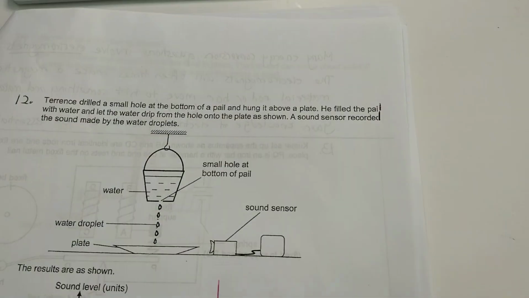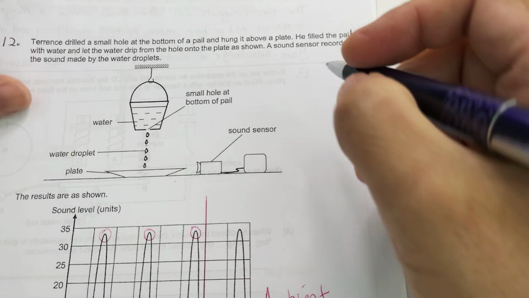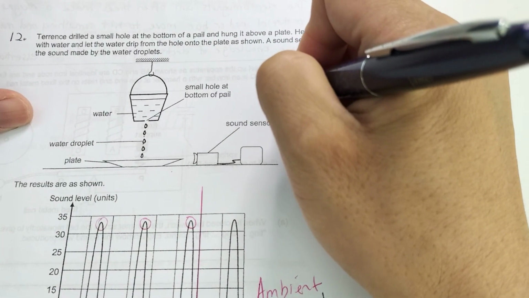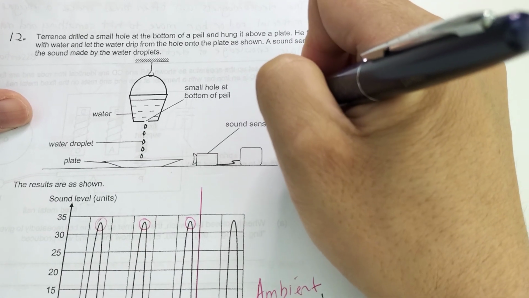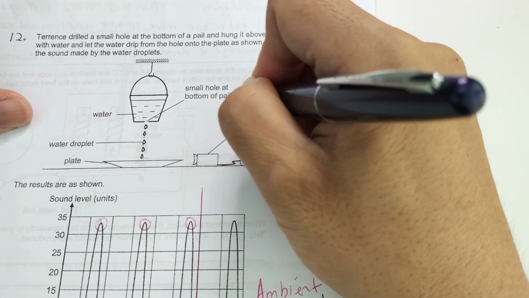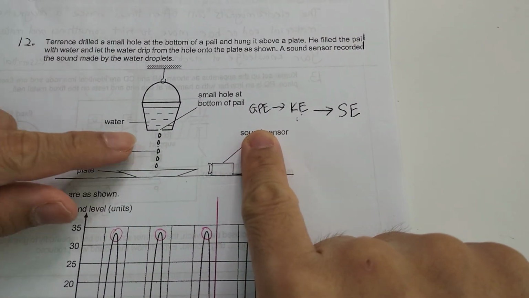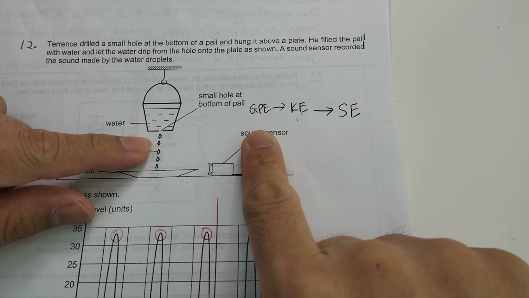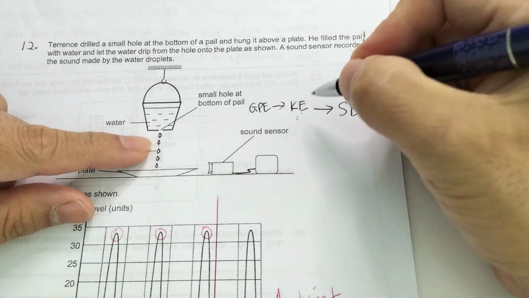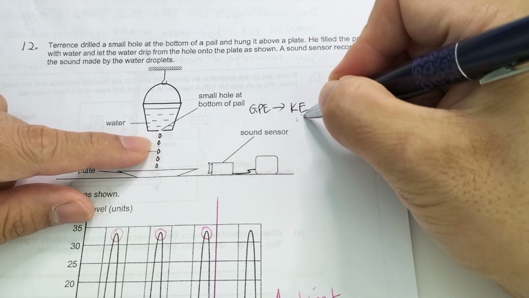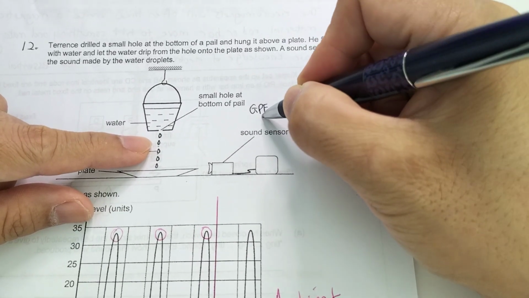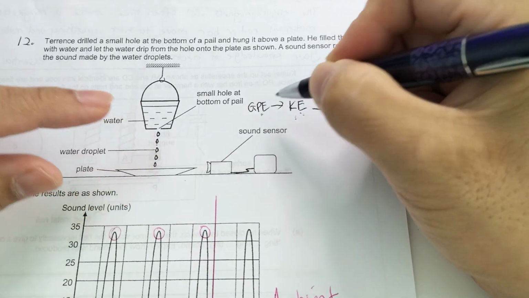Let's understand the energy conversion here first. So there was some sound, right? To get the sound energy, there must be some kinetic energy of the droplet hitting the plate. To get this, there must be some GPE at first, GPE of the water in the pail. So I need to have more sound, and the drop of water must move faster, more kinetic energy. To have more kinetic energy, there is more GPE. How do I get more GPE?